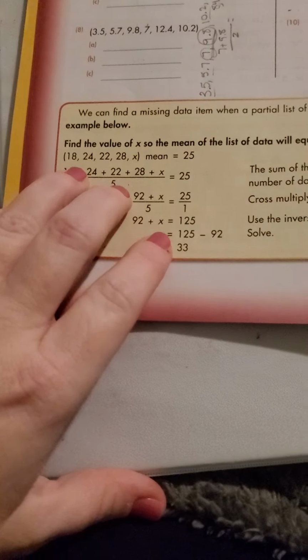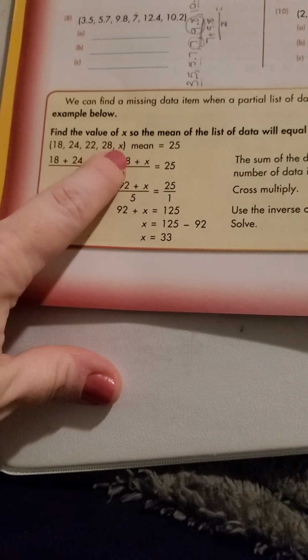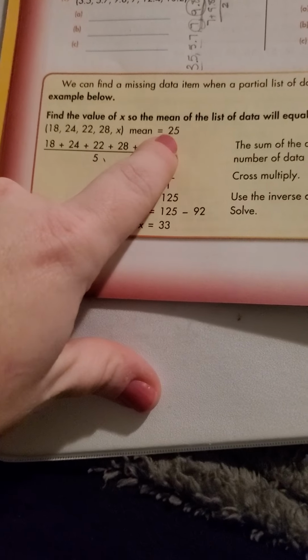And then, so down here in this little section, in the reading, it says, study the example below. It says, find the value of X so the mean of the list of data will equal the given number. Okay, so it tells you what is here. 18, 24, 22, 28, and then X. The mean equals 25.